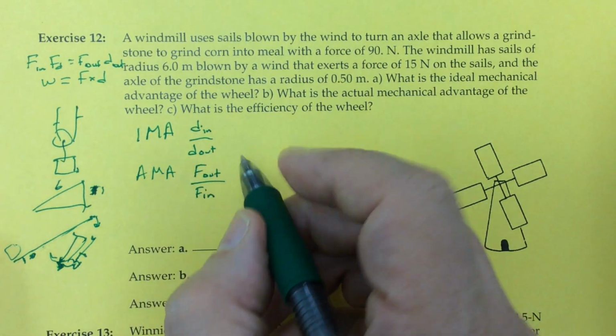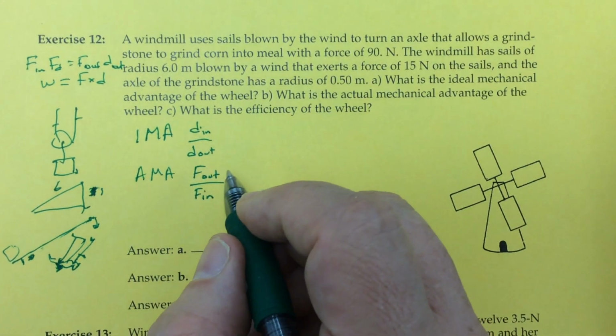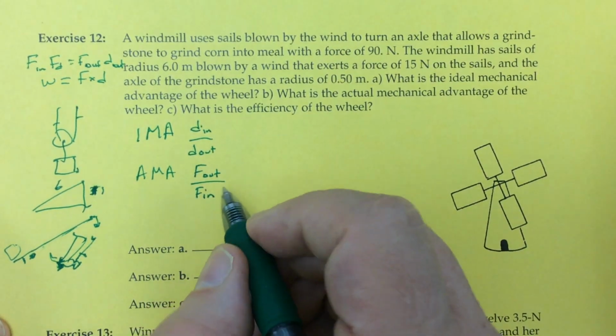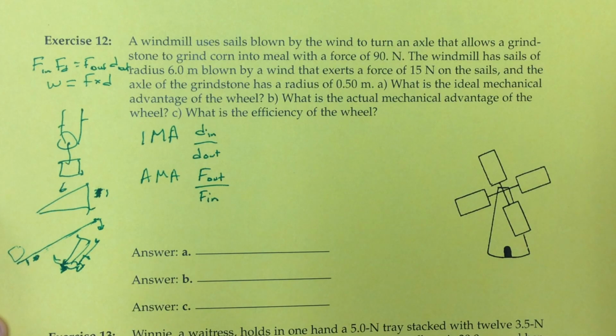For actual, it's the output force divided by the input force.